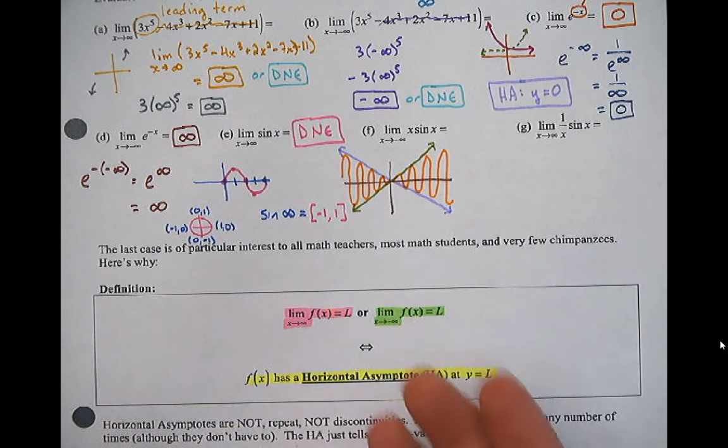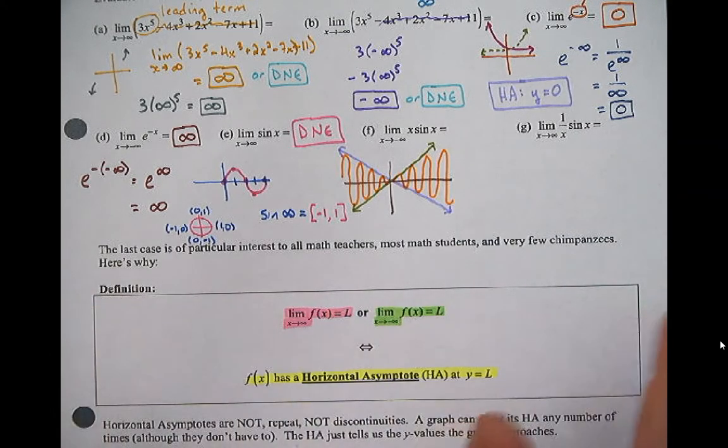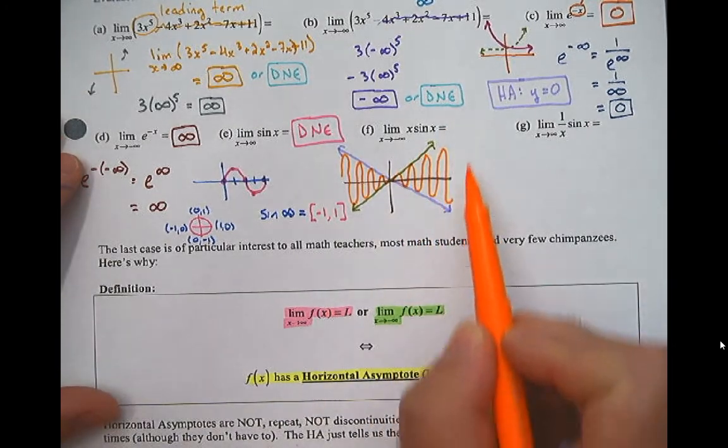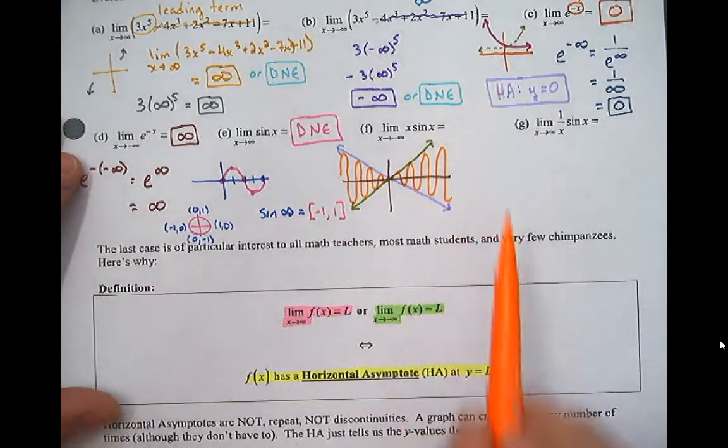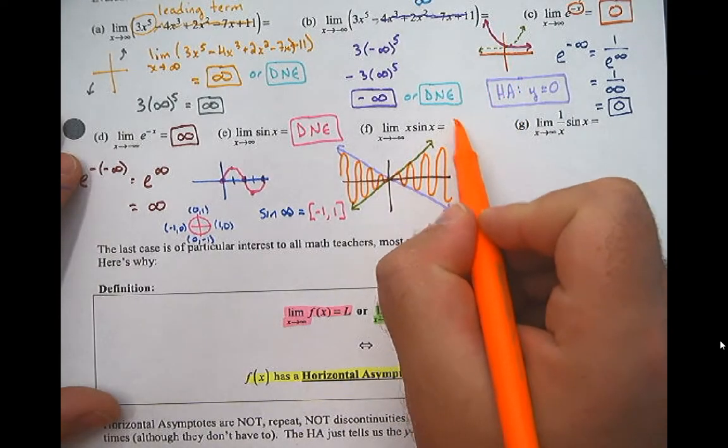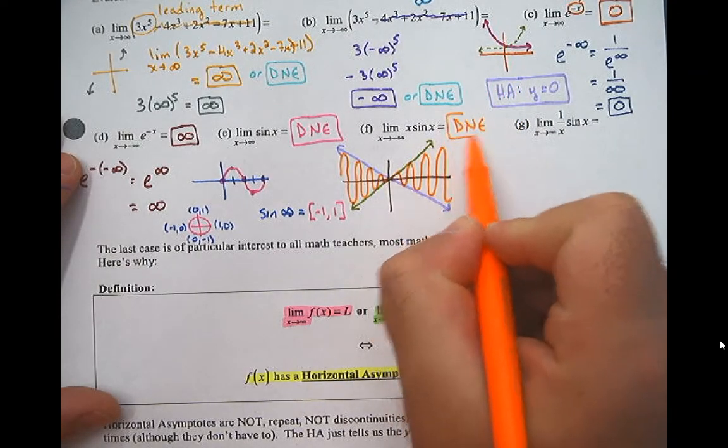Anyway, now that we know this, what's the limit? As you go further and further out to infinity, does this graph level off at anything? No, it bounces farther and farther up and down. So this would definitely be a does not exist. This limit does not exist.